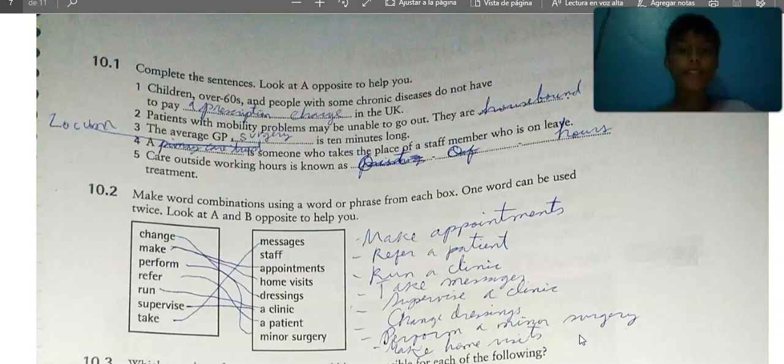Alright, then this is the second part of the video of Professional English in Use, chapters 5 to 13. I will be reading the exercises from 10 to 13 in this part of the video. So for Unit 10, complete the sentences, look at A opposite to help you.